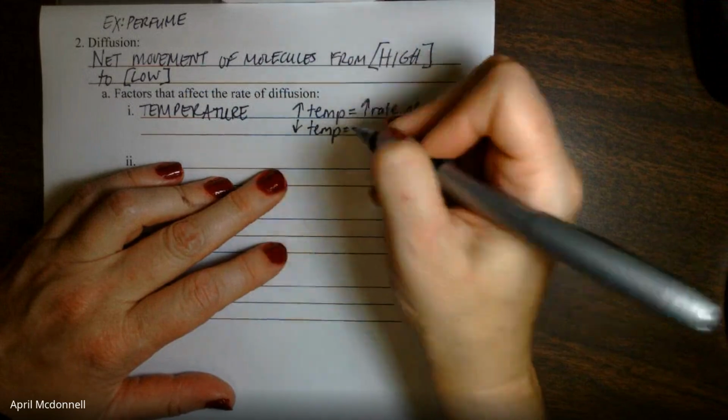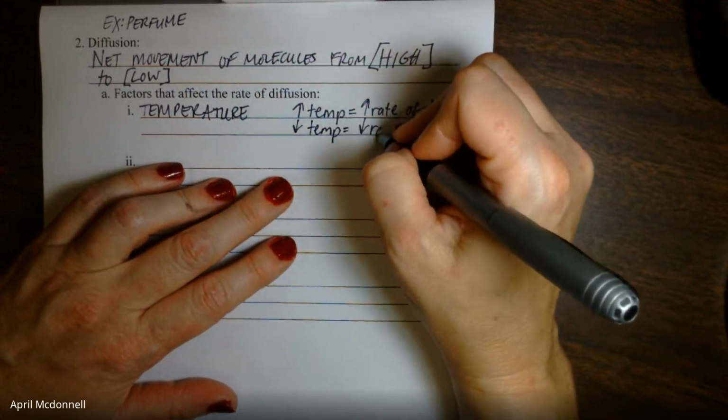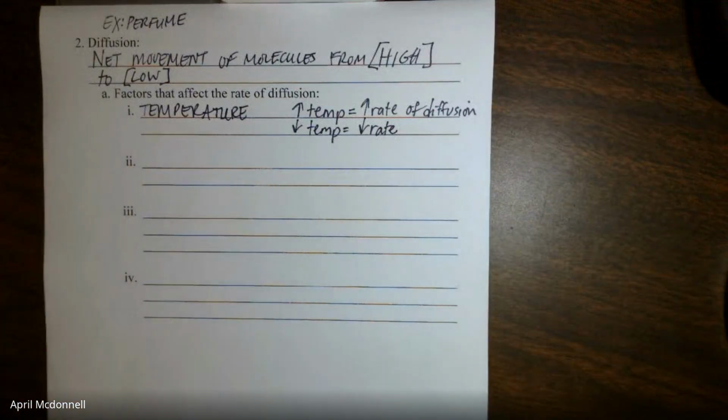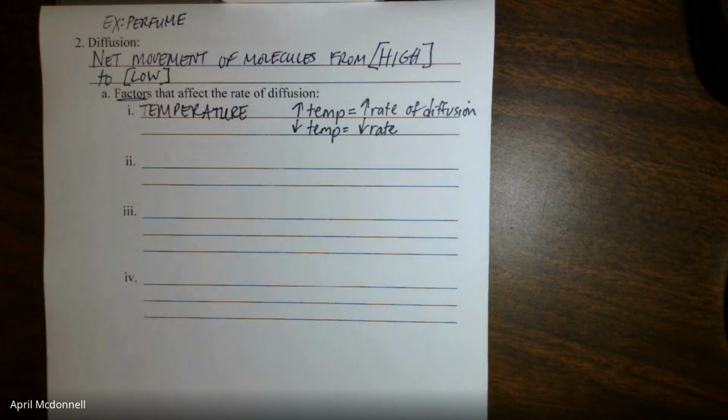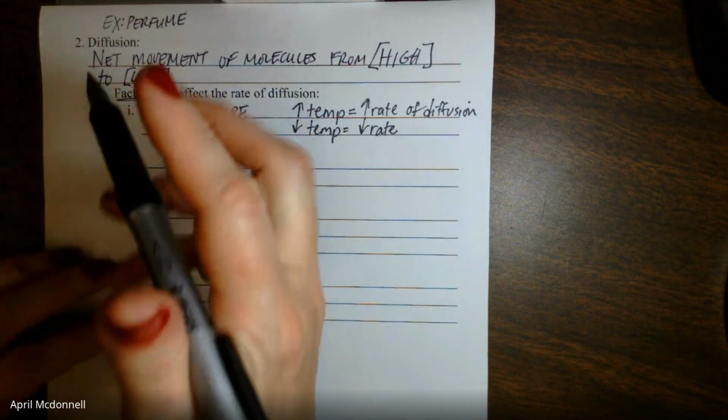What about if we have a decreased temperature? Well, that will end up decreasing the rate of diffusion. The next factor that affects the rate of diffusion is the size and the weight of the molecule.